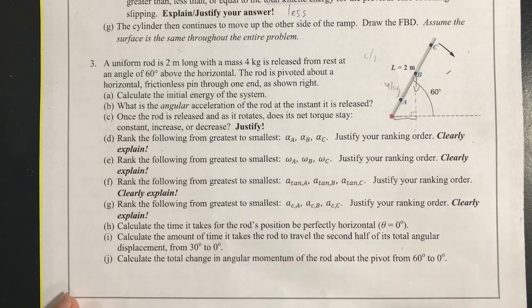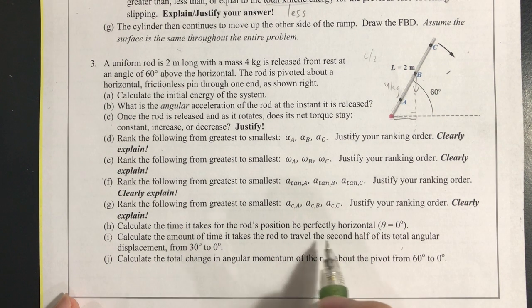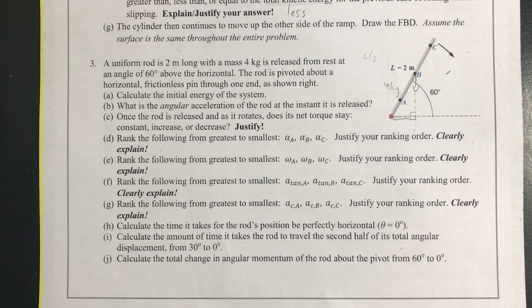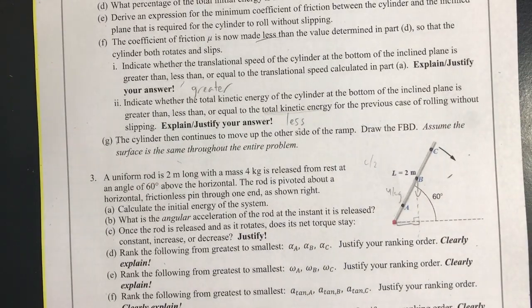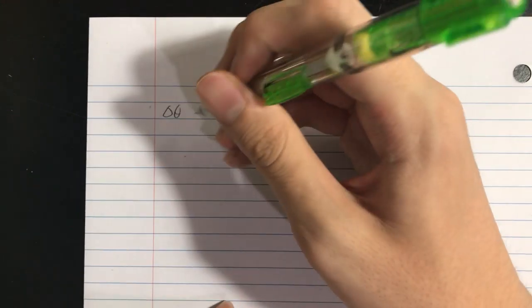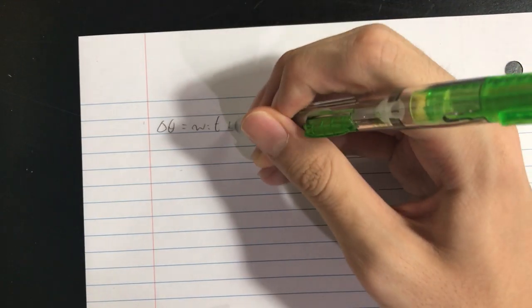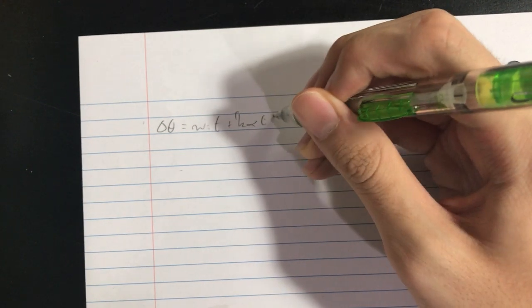Turn this around. Part H. Calculate the time it takes for the rod's position to be perfectly horizontal. So what I'm going to use is delta theta equals omega initial times time plus 1/2 alpha times t squared.